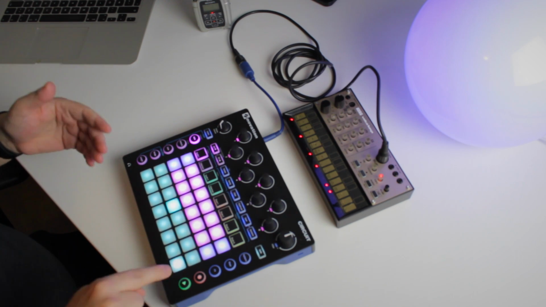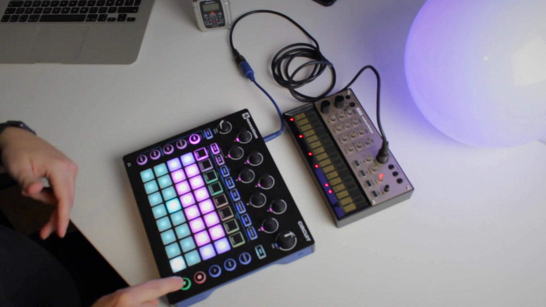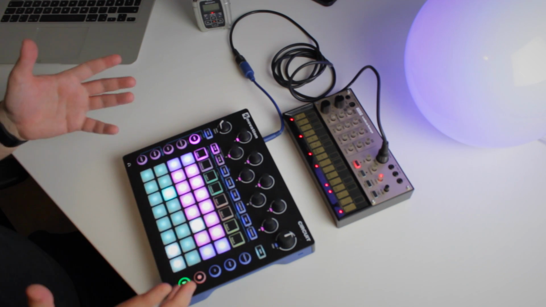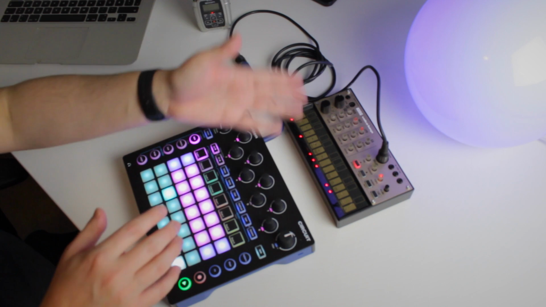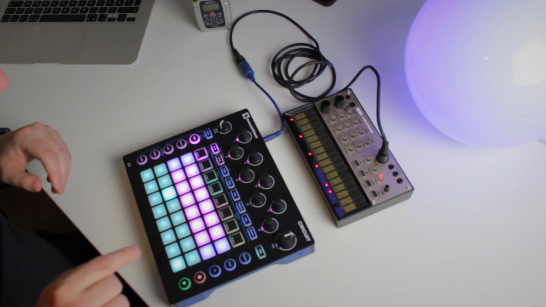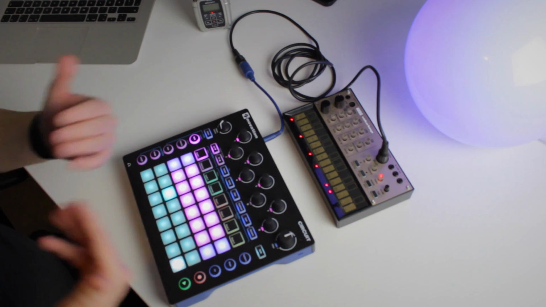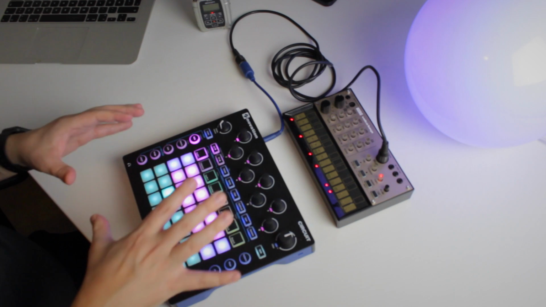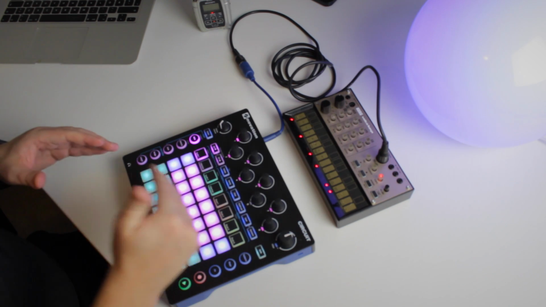So pressing play now will make both play. And as you can hear, it doesn't really fit, because there's something totally different programmed on the Volca Keys here. But they play together.